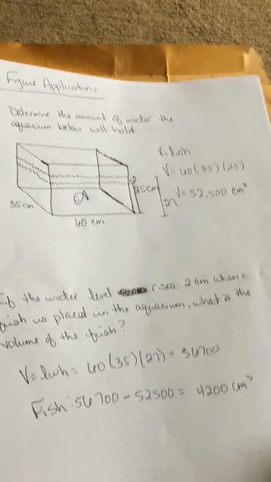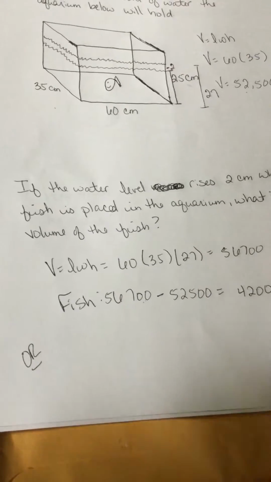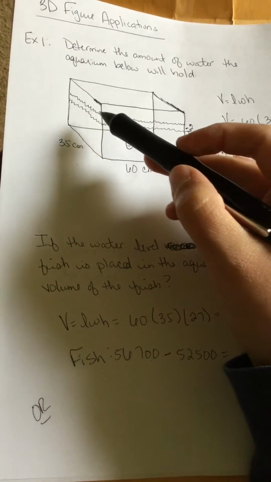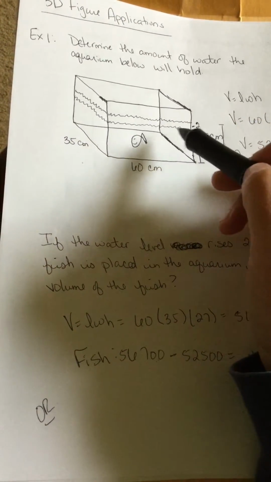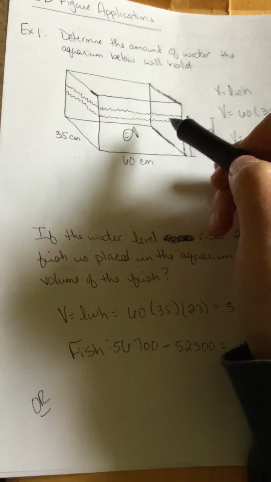The other option is to do, let me make an or statement here. The other option is to do the volume of just this little rectangular prism. So you've got this really small one here where the water is. So you've got 60, 35, and 2.